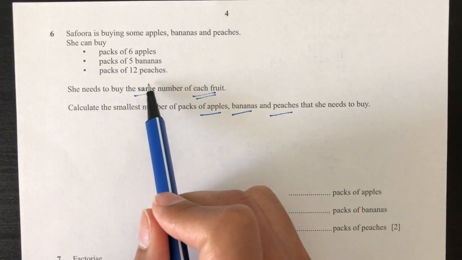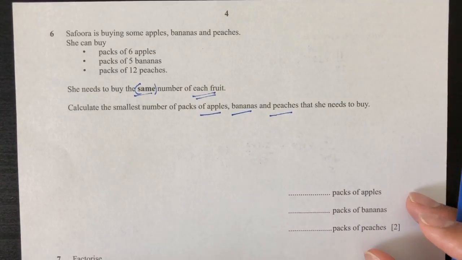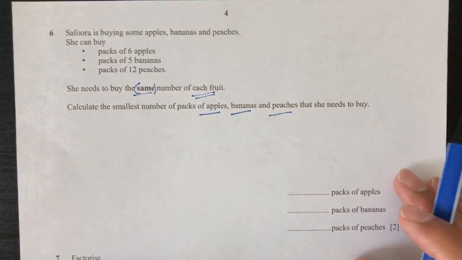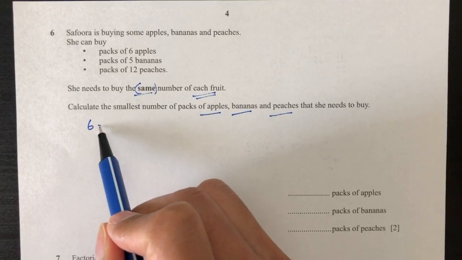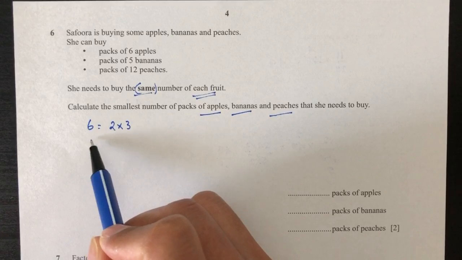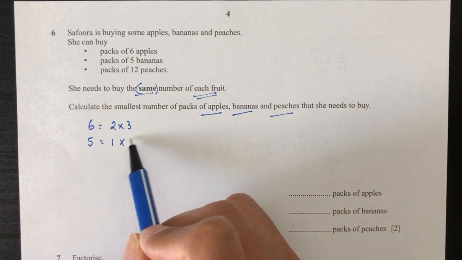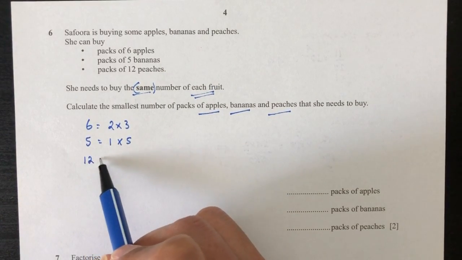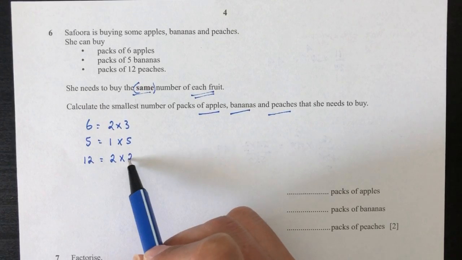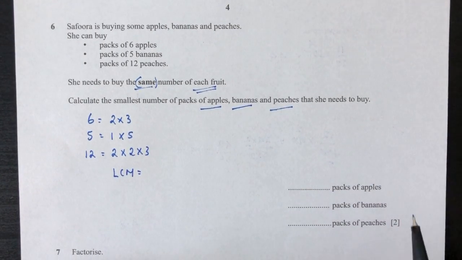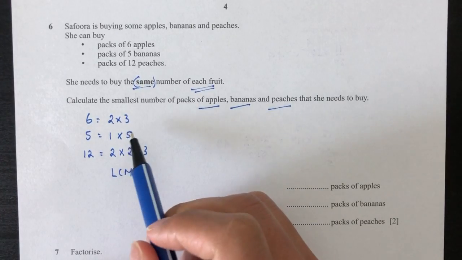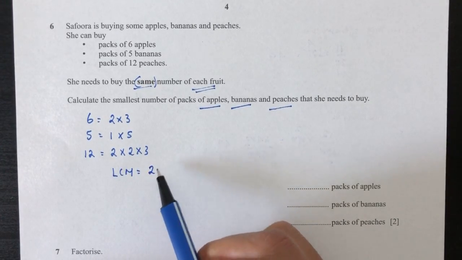So she needs to buy the same, so basically we're trying to find the LCM of those packs. So 6 is 2 times 3, 5 is 1 times 5, and 12 is 2 times 2 times 3. The LCM will be what? Basically it will be 2.